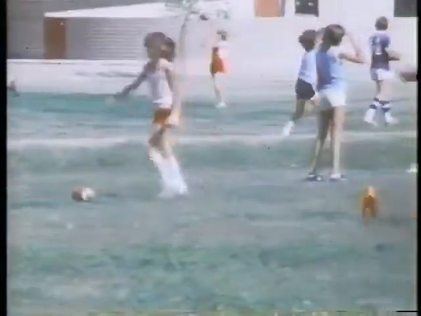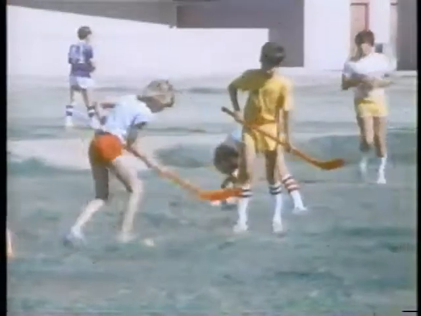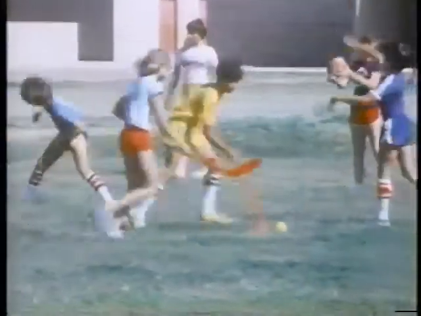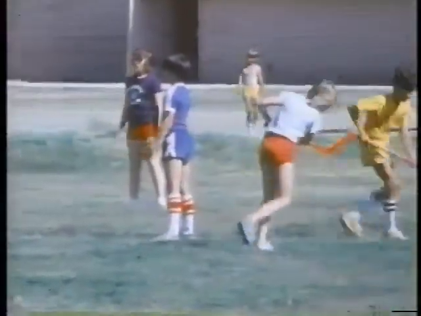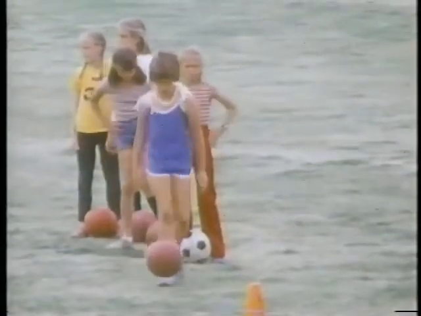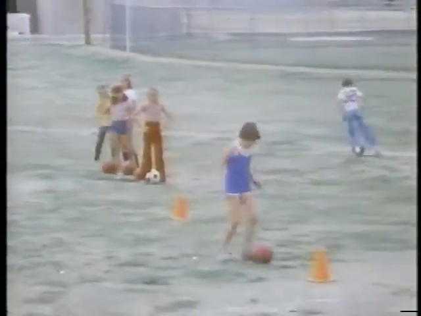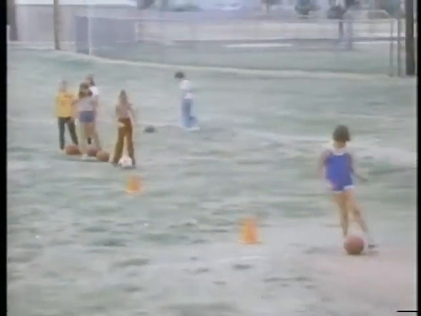A most important aspect of contemporary sports programs is emphasis that allows participation by all children, boys and girls, skilled and unskilled, handicapped and non-handicapped. It is also important to have enough of the required equipment so that children are not standing around waiting for others to finish practicing.